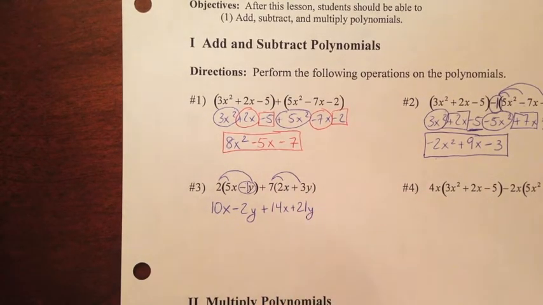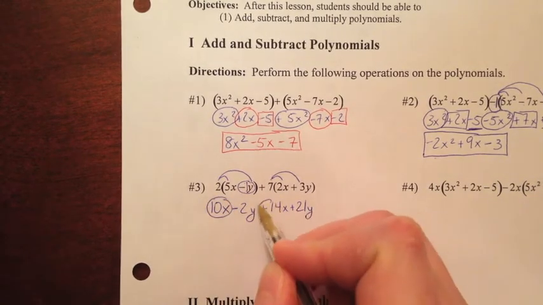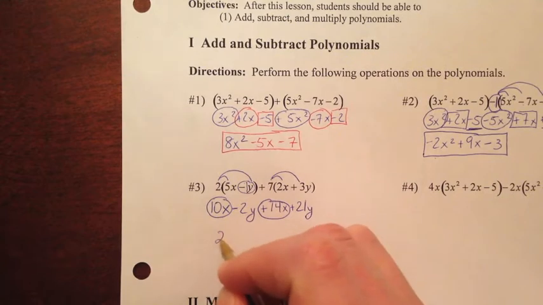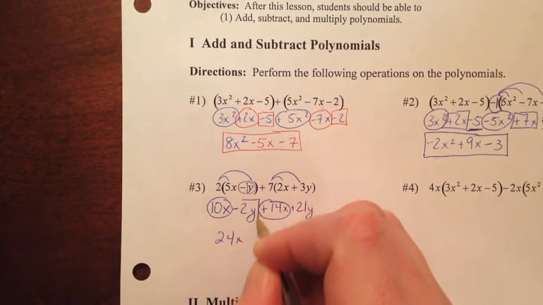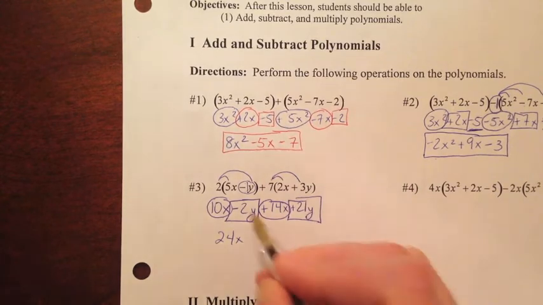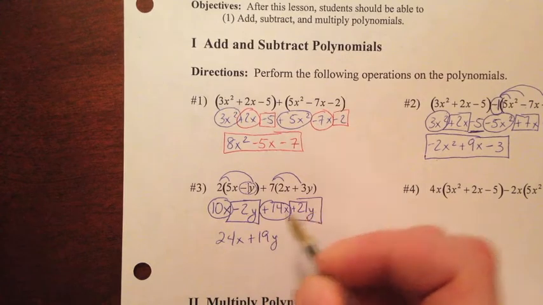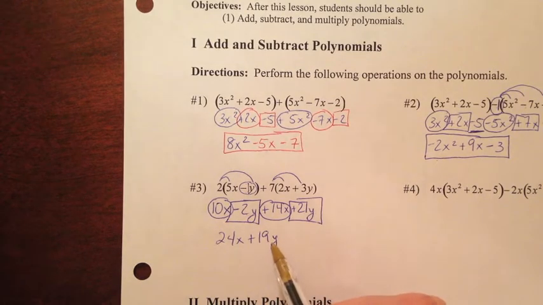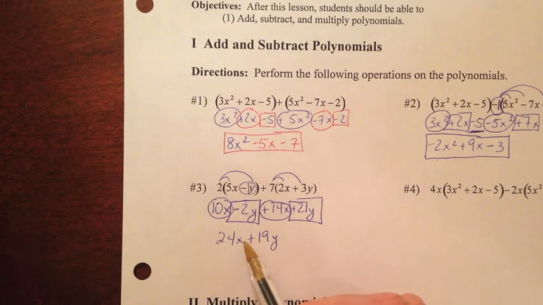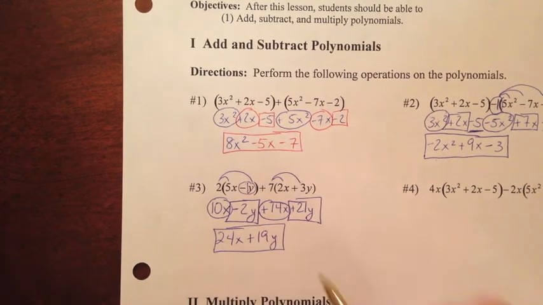And now what we'll do is we'll combine like terms. So we have 10x plus 14x, that's 24x. And then we have negative 2y plus 21y. Negative 2 plus 21 is positive 19, and it's just y. When you add and subtract like terms, you don't change the exponents. All you change is the numbers in front, the coefficients.